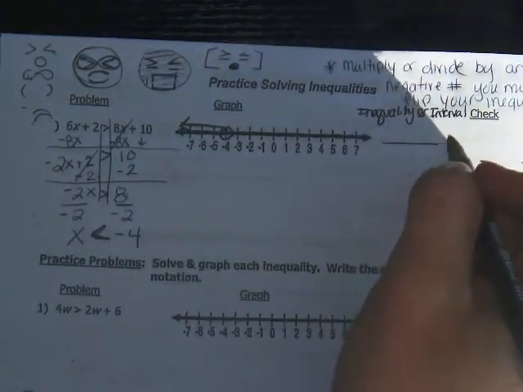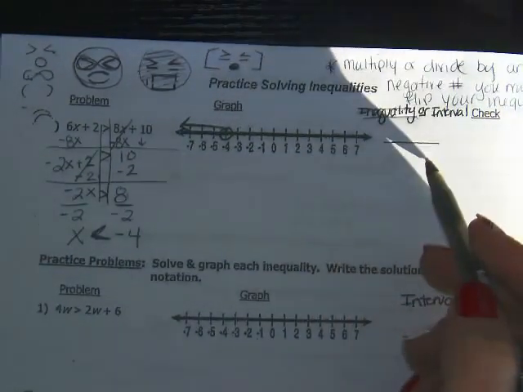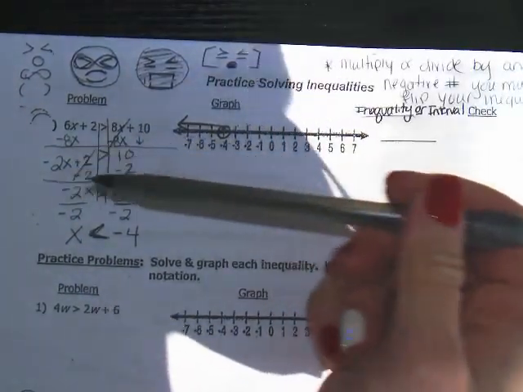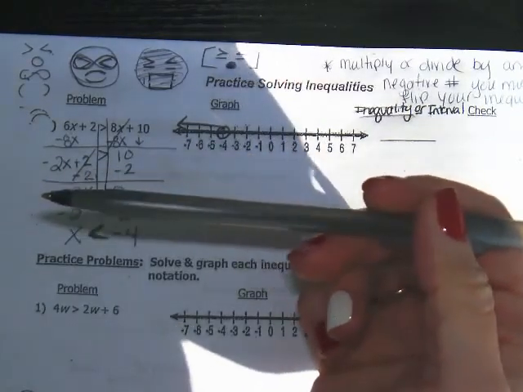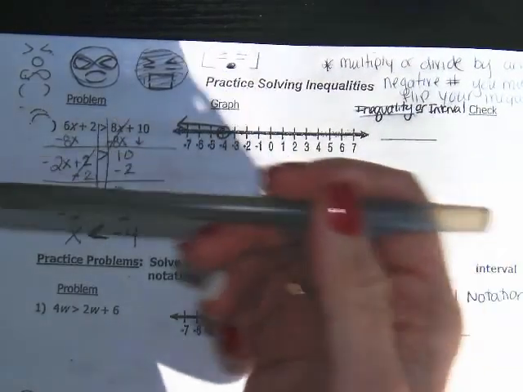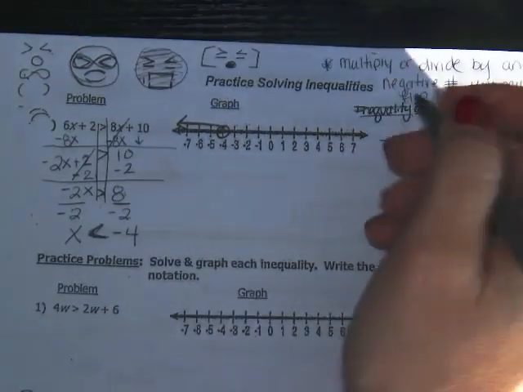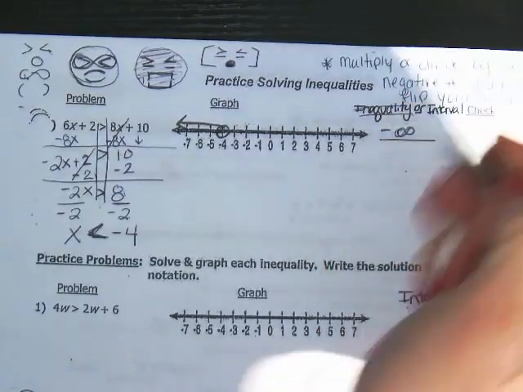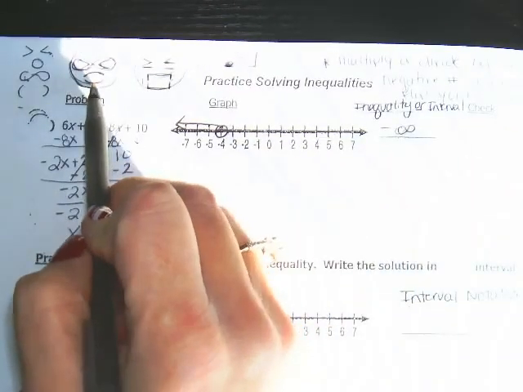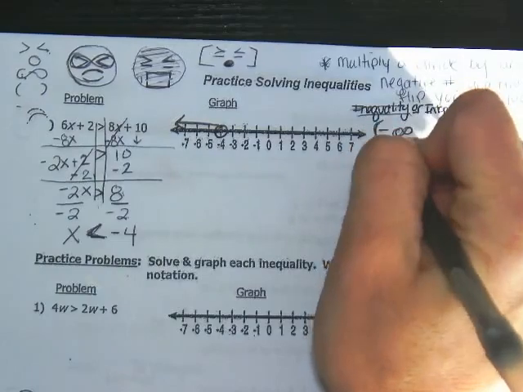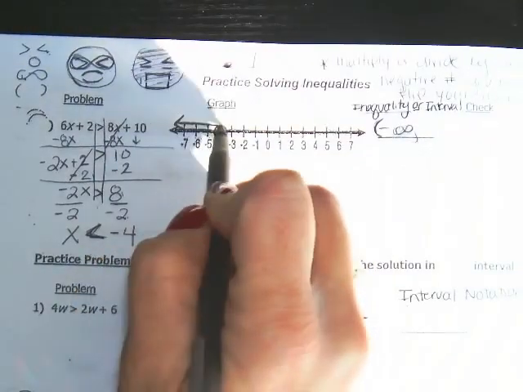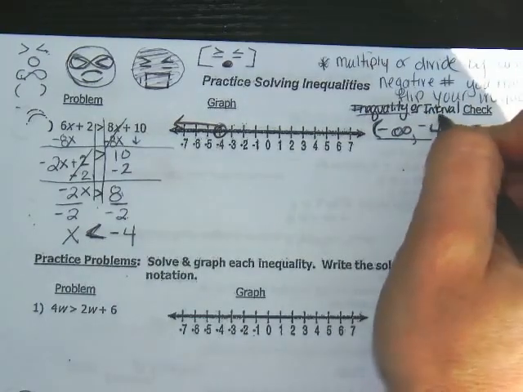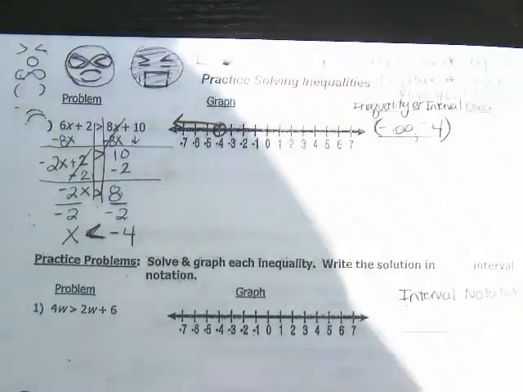Okay, so now when we're doing interval notation, we always start from furthest left and go to the right. So the furthest left that it's going, we're not really sure. It's an arrow. It's pointing all the way out to the left. Well, the furthest left that we could possibly go is negative infinity. And infinities always get parentheses. So I close that side with a parenthesis. And the furthest right that our graph goes is to negative 4. That's an open circle, so that's also going to get a parenthesis.